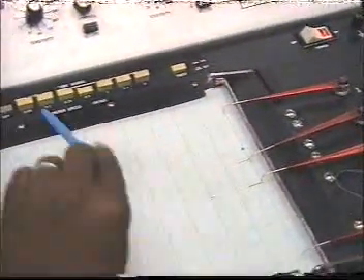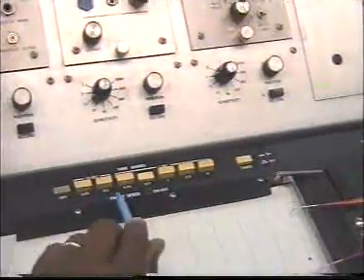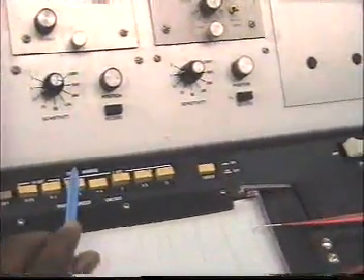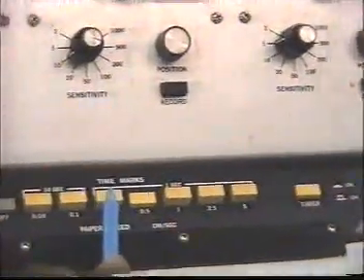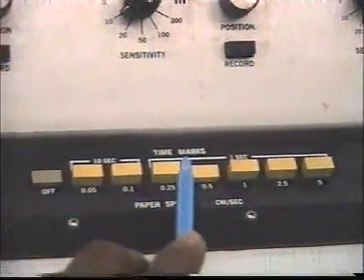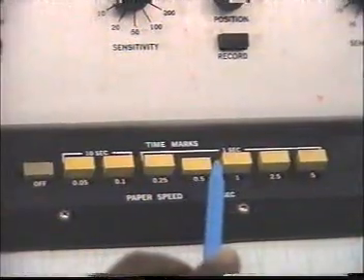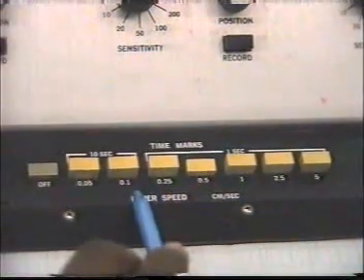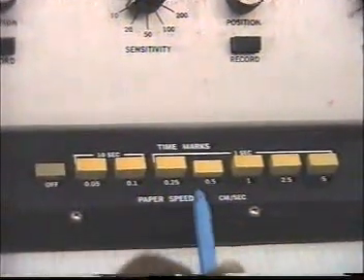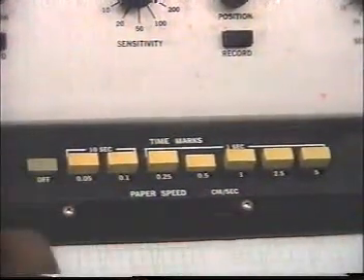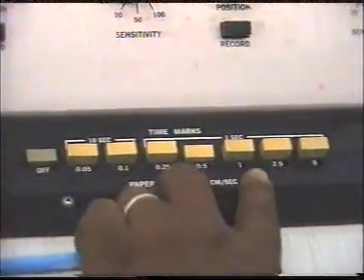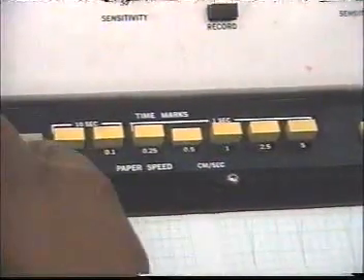We can control the speed of this paper. And as you see here, this is a unit. This shows the time, the speed per second, in centimeters per second. So we can control the speed according to the experiment.